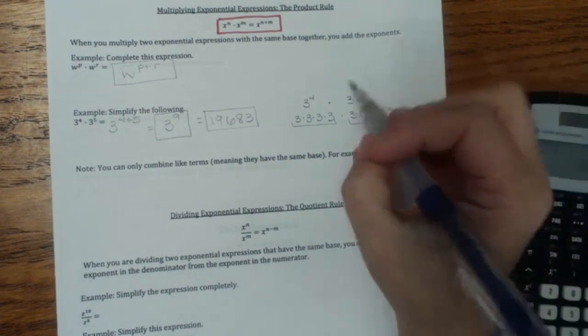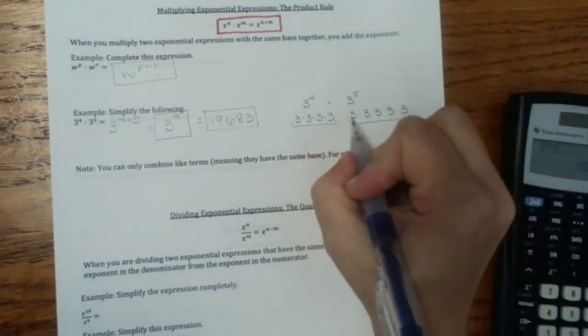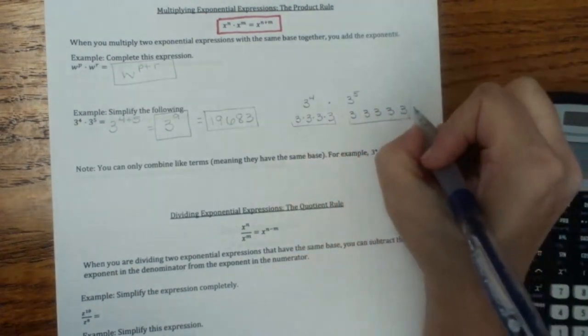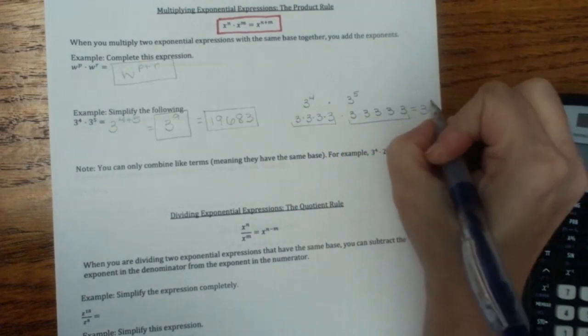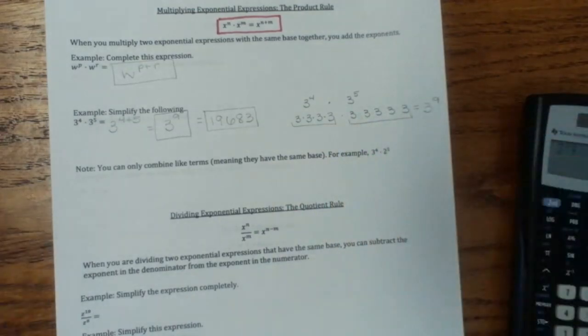Now, how many 3s are there total? 1, 2, 3, 4, 5, 6, 7, 8, 9. So now there are 9 3s total. So that's what gives us 3 to the 9th power. That's what's going on behind the scenes. That's why it works. A lot of times, if you understand why it works, it's easier to remember it.